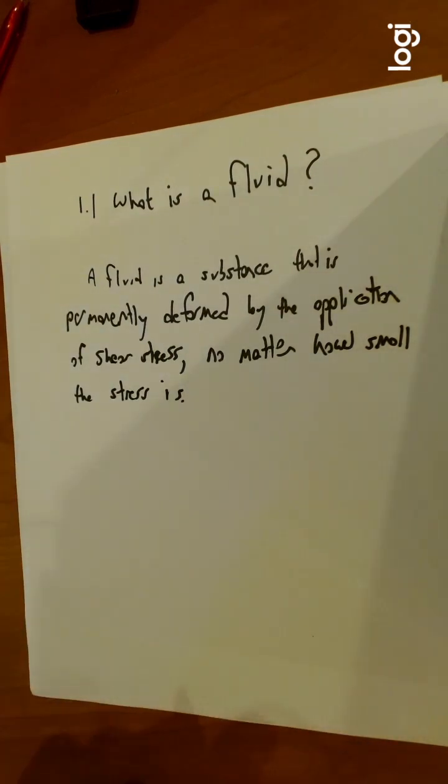So that's our definition. A fluid is a substance that is permanently deformed by the application of shear stress, no matter how small the stress is.